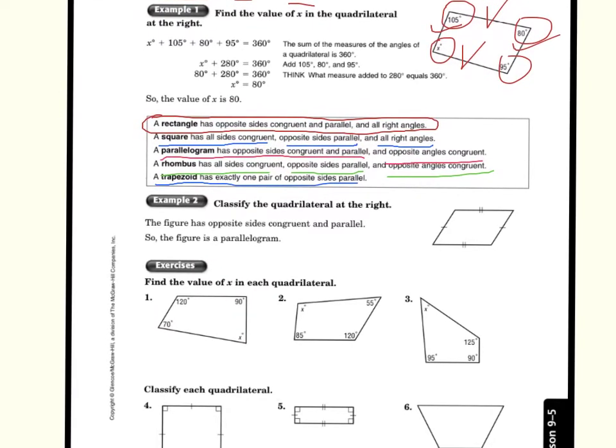These little marks here, if there's 2 marks, that means it's the same length as the other side that has 2 marks. And if it has 1 mark, that means it is the same length as the other side that has 1 mark. So opposite sides, opposite means across from each other. Opposite sides are parallel. They are congruent. Let's see. I'm going to read the definition for a rectangle. Opposite sides are congruent and parallel. That is true. And it says, and all right angles.